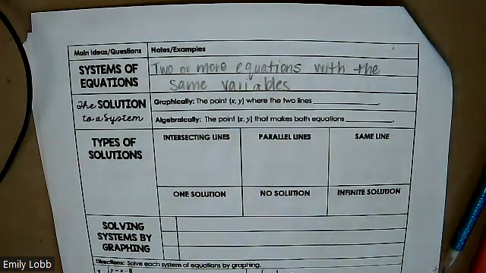If they did not have the same variables, we would not be able to solve it. Okay? Are we good on that definition? Almost? Two or more equations with the same variables. Remember, variables are the letters, right? So hopefully our vocabulary is broadening. We're remembering these things more and more every day, right?